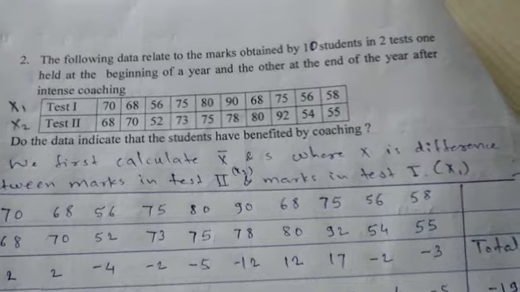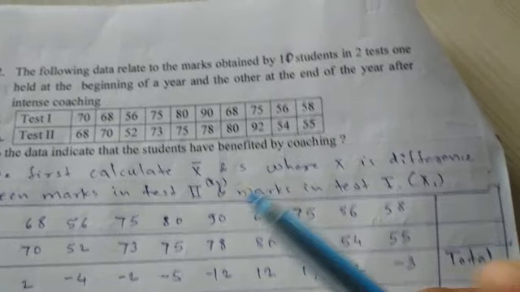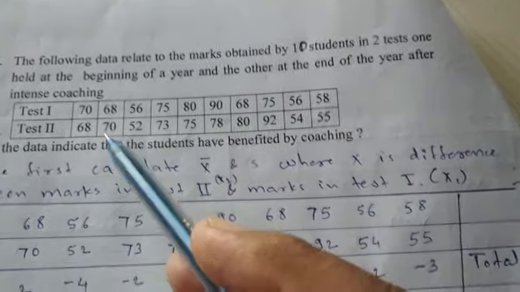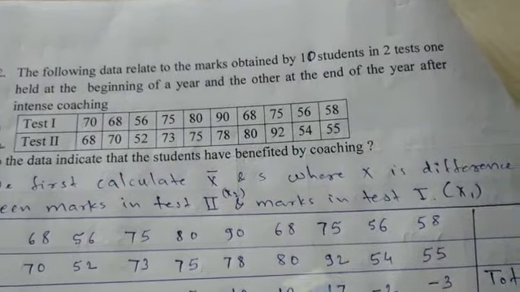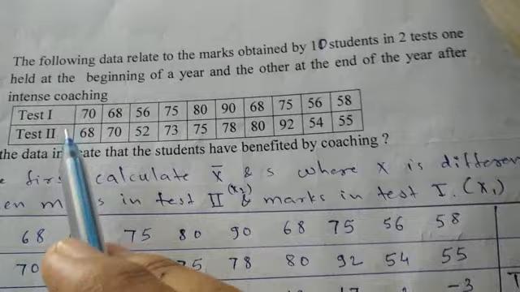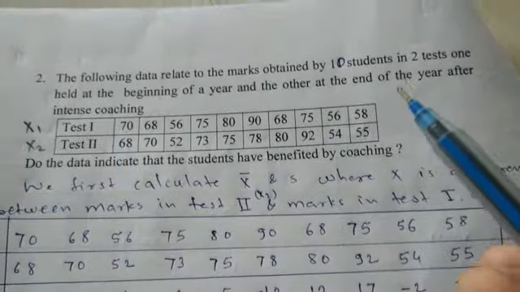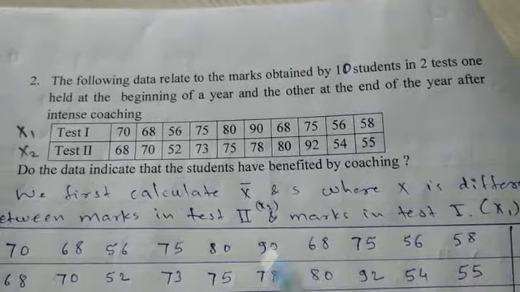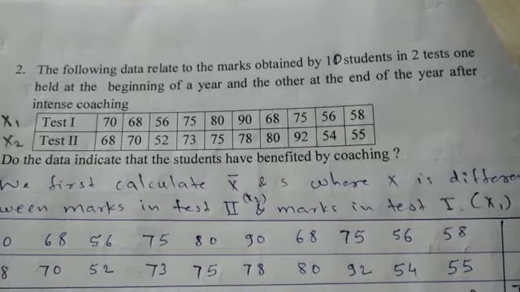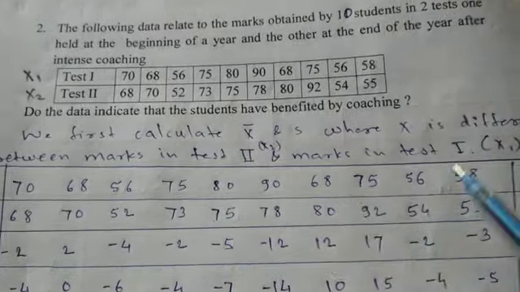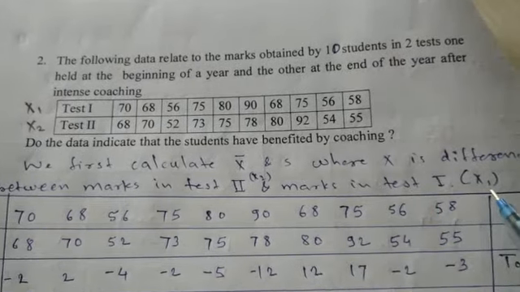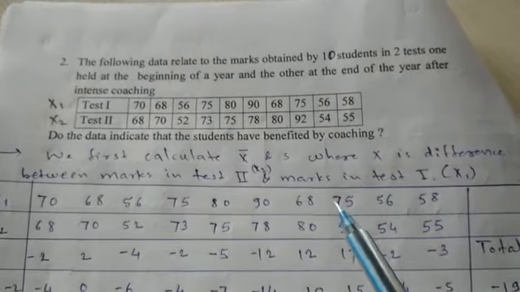We have to compare whether test 2 marks, which are after giving coaching, show that the coaching has benefited or not. So we will take the difference between these two marks and we will study it. It is a paired t test, we will check it.